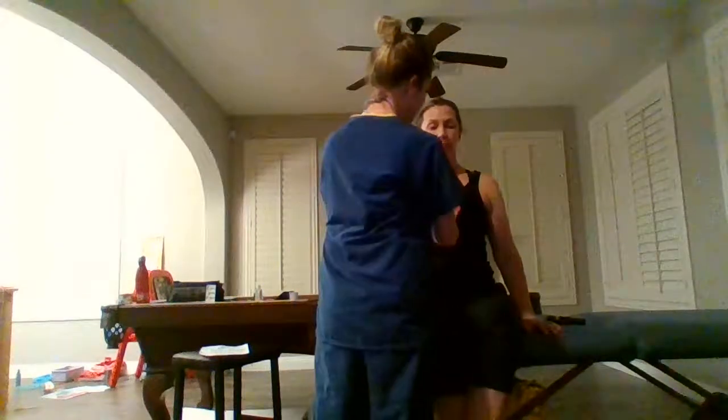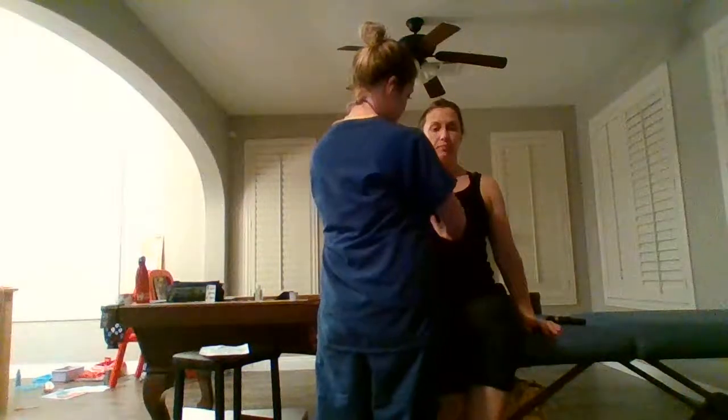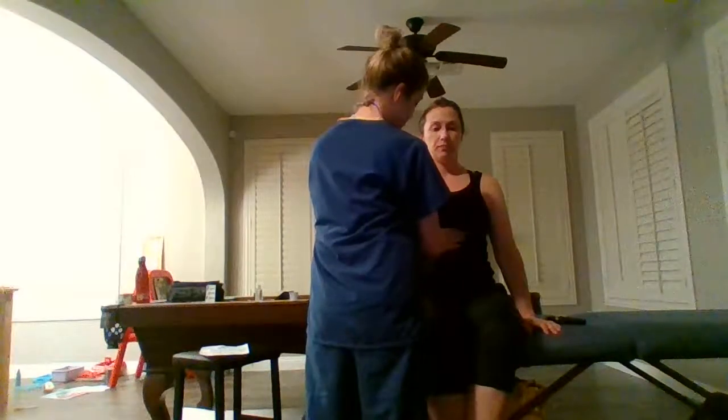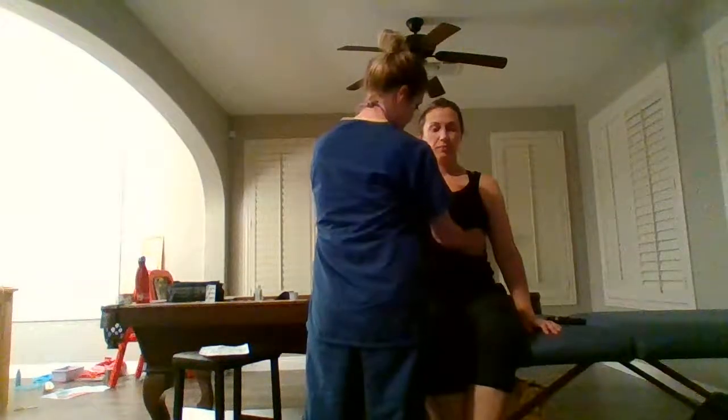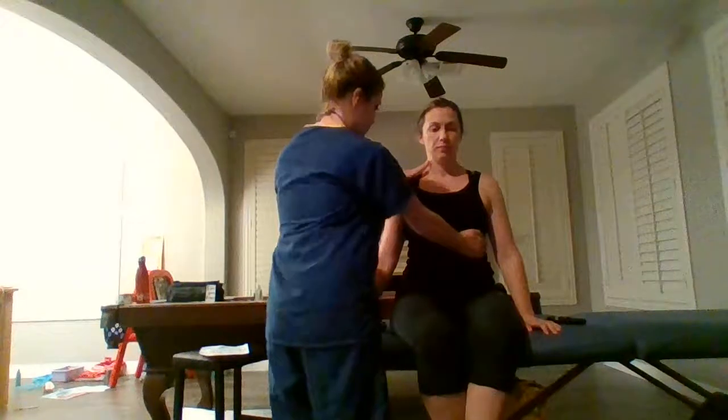So we've assessed all points, five points of cardiac. And then at this point, I'm going to palpate for PMI. PMI is present upon palpation.